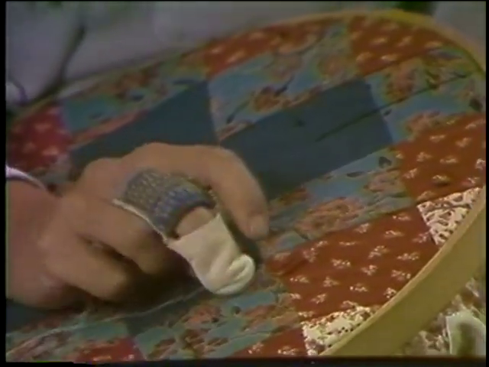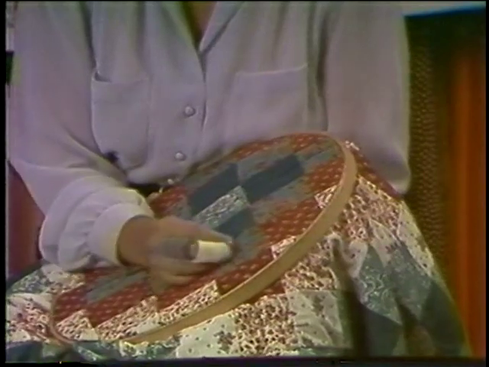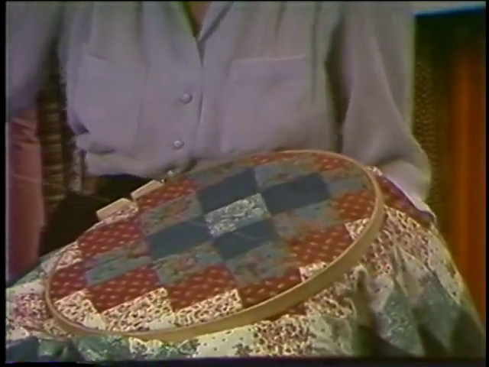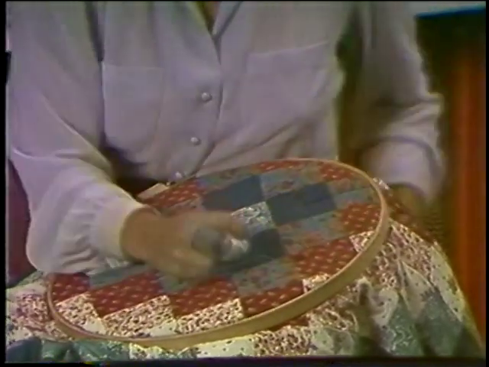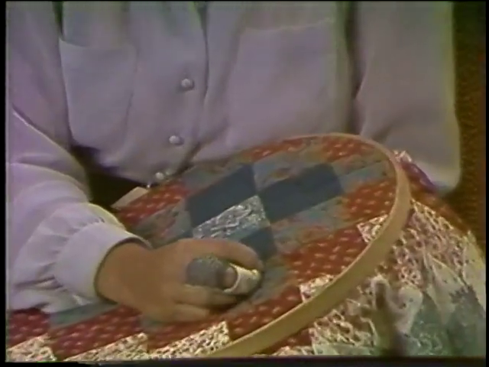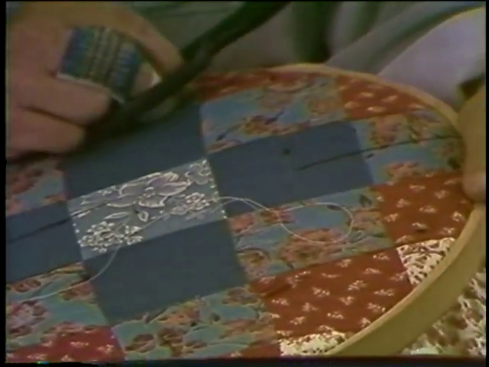To do that, go straight down through the backing, come back up right at the beginning of the stitch, and I try to split the thread if I can. Make another knot, and now we'll pop that knot through to the batting just like we did to start the stitch. Cut off the thread. No knots are showing, and you've completed a quilting stitch.